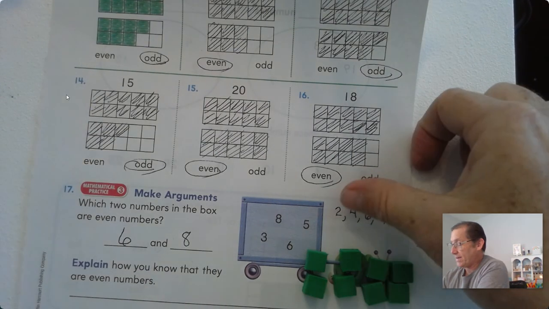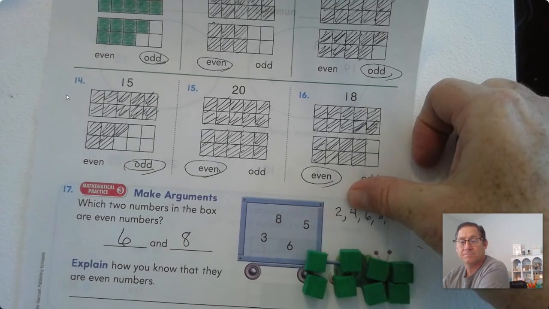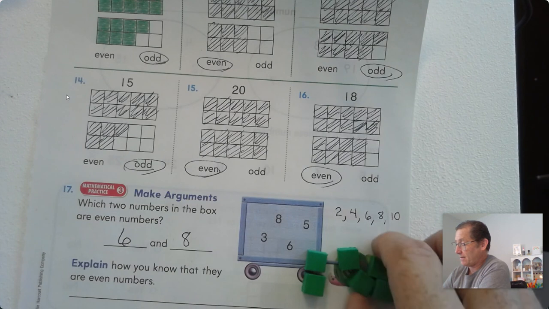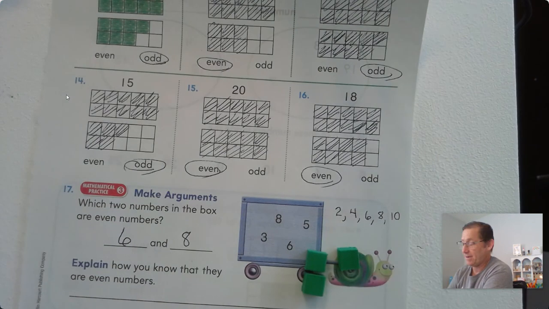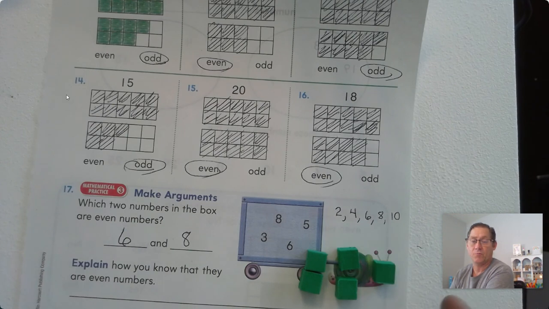You'll notice that when we count by twos, I didn't say 3. I went 2, 4. So 3 is odd. And I can confirm that by using cubes, right? I have one pair of 2 and 1 left over. 5, so there's 4, right? 1, 2, 3, 4. If I add the fifth one, there's no pair for the fifth cube. Okay, so 5 is odd.